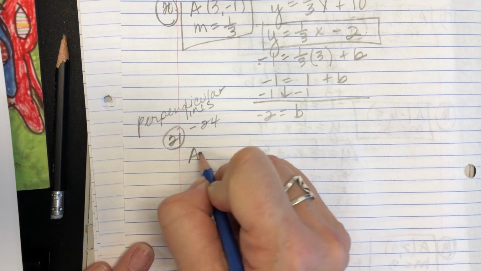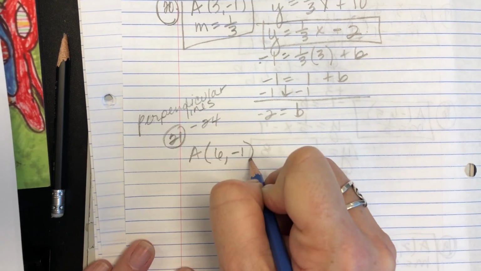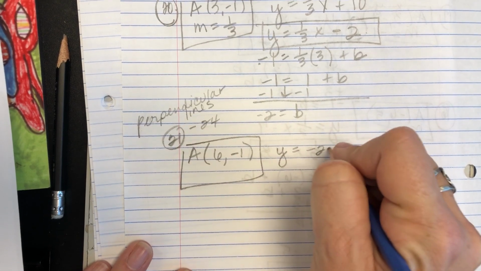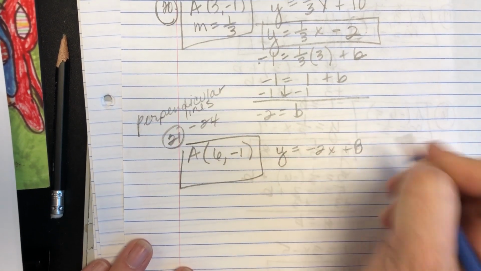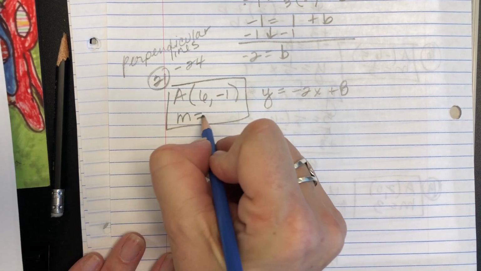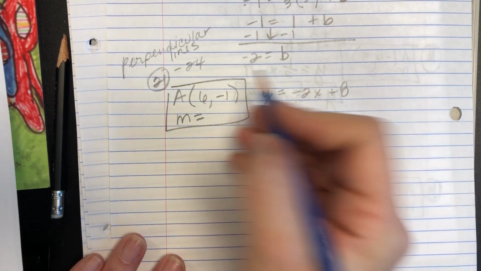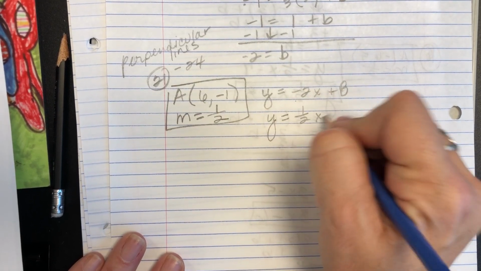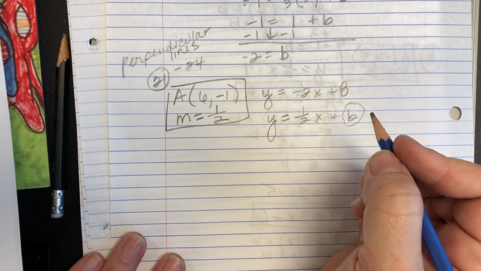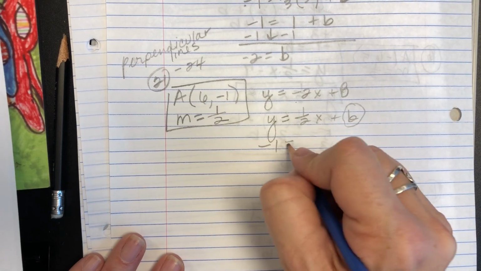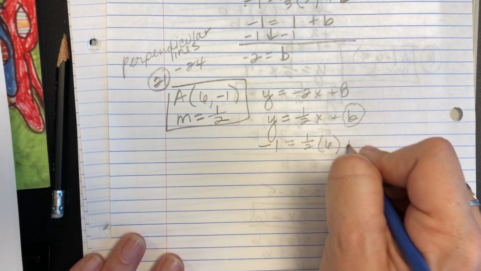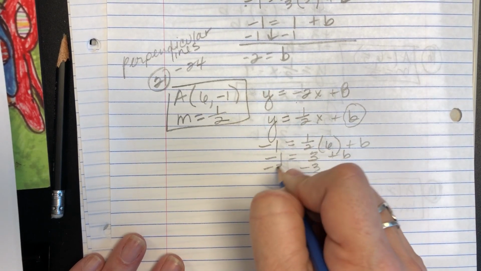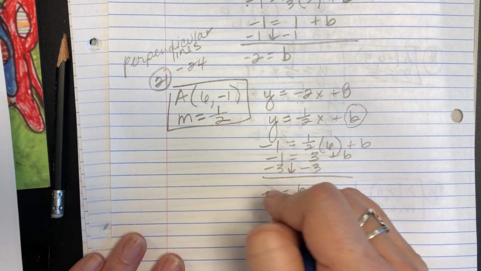In 21, we're given the point (6, -1). And we have to write an equation that is perpendicular to the line y equals -2x plus 8. So that tells me my slope is going to have to be the opposite reciprocal of -2, which is positive 1/2. So my equation is going to be y equals 1/2 x plus some missing b. We're going to use our x and y to find our b. -1 equals 1/2 of 6 plus b. -1 equals 3 plus b. When I take 3 away from both sides, I get b is -4.